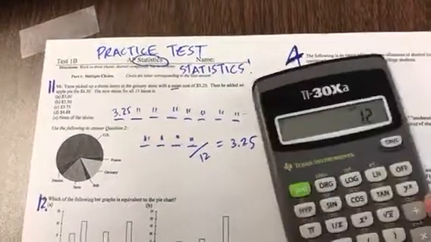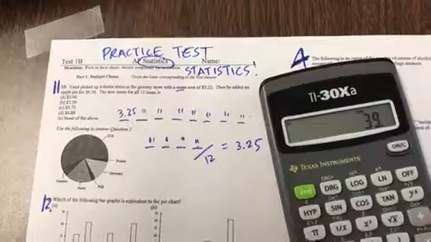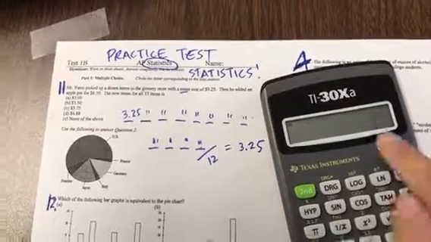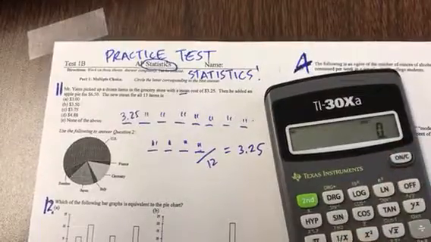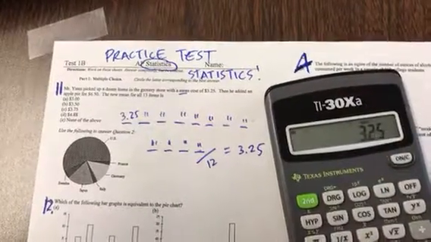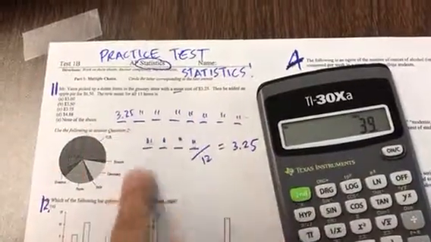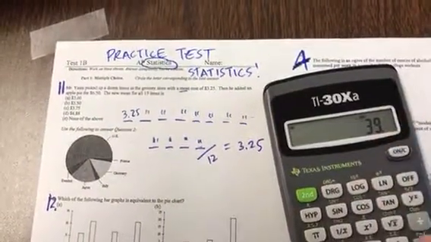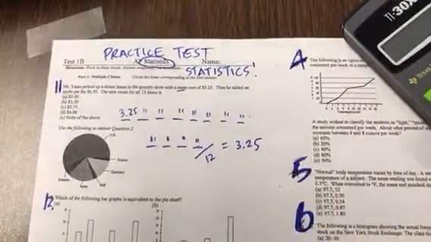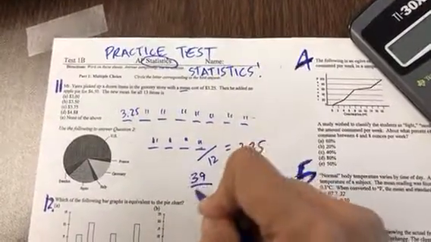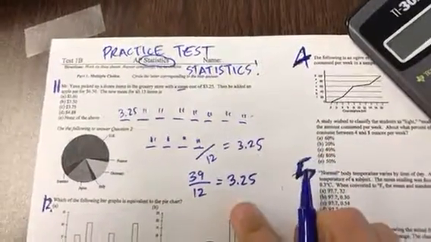$3.25 times 12, all of those add up to $39, and when you divide by 12, you get $3.25. So all the items added up to $39, and when you divided by the 12 items, you got $3.25. That's the only thing I really know so far. Okay? The average price is $3.25.